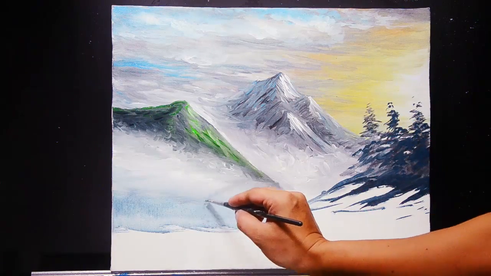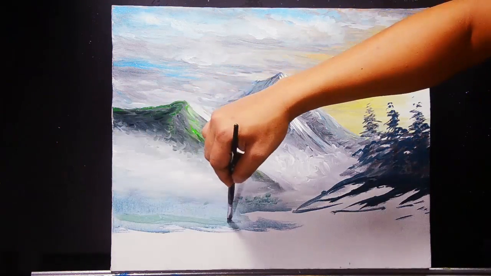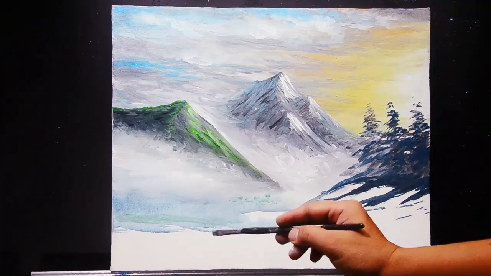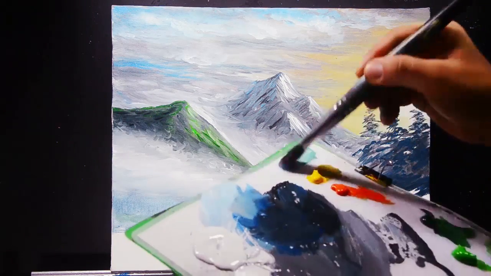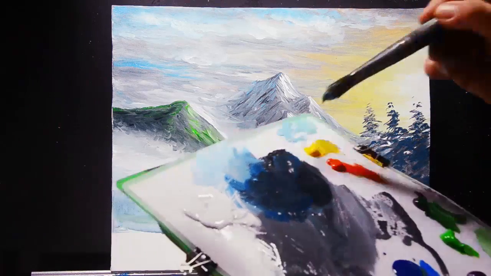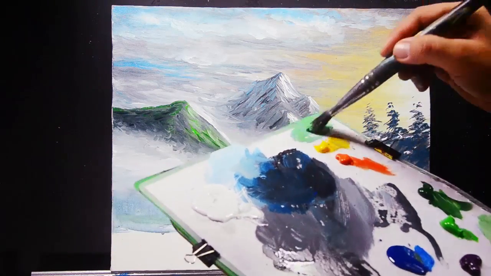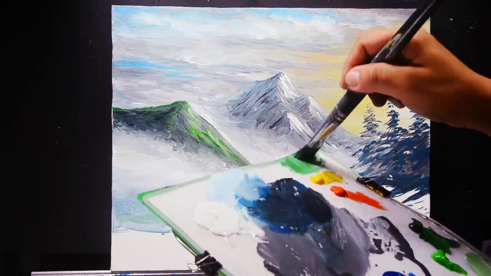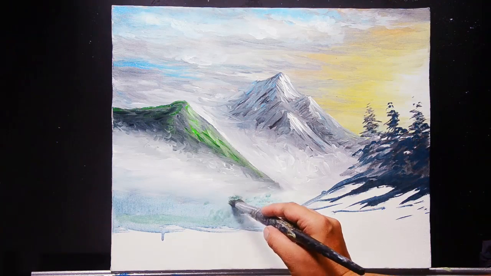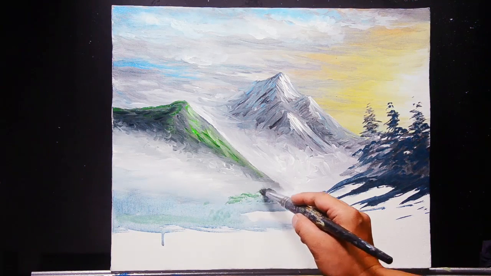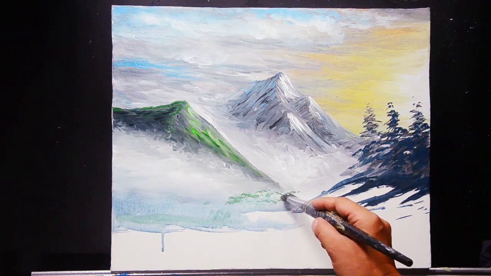Let's continue adding. I'm gonna add the outline or the area for my trees and grounds. Blue and the light green color. Just add a small amount of the ochre green. Yeah, blue. Just paint directly here for the trees, or the far trees.